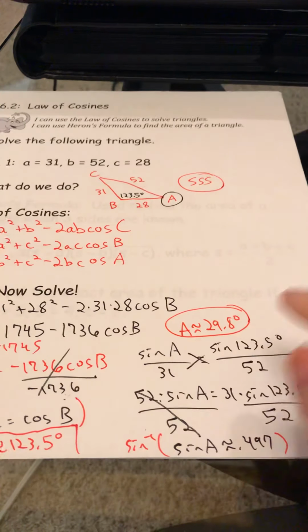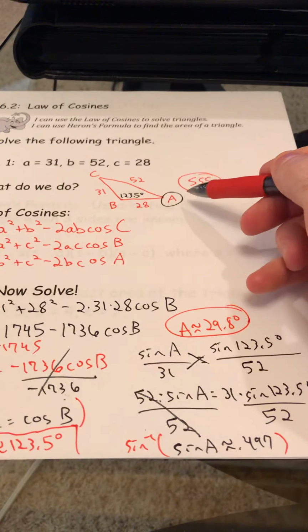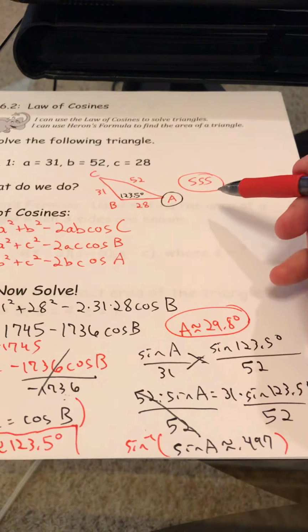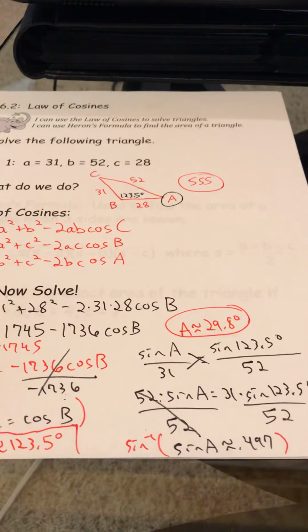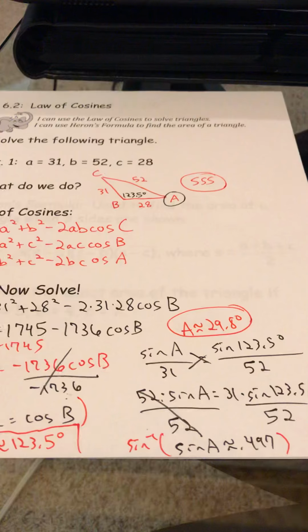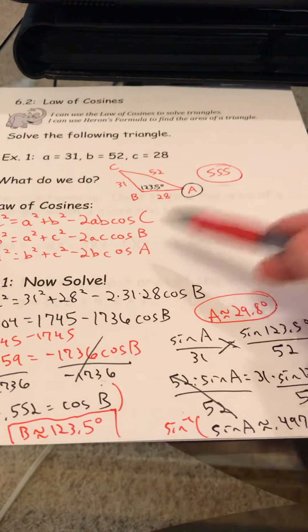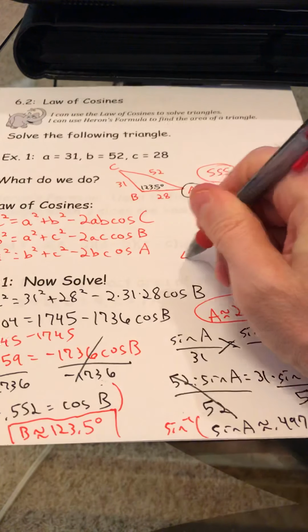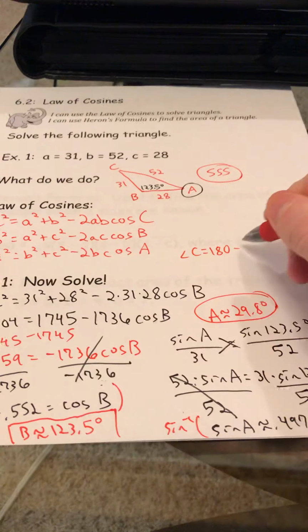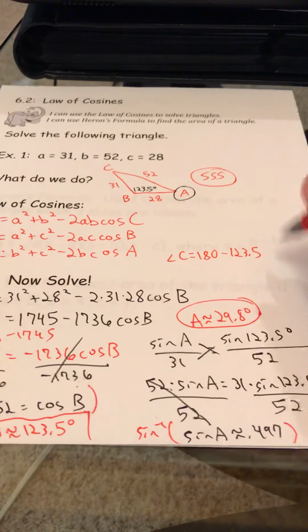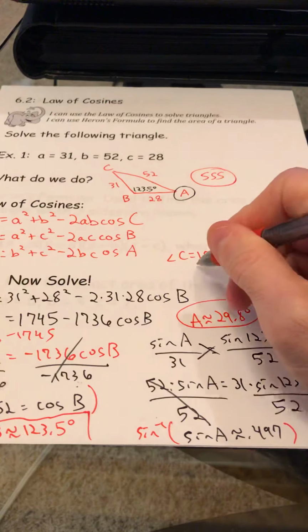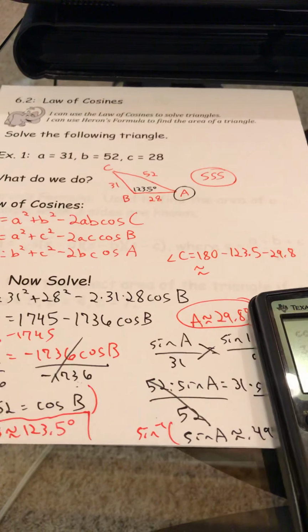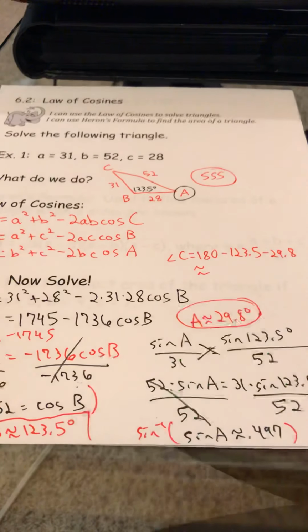We now have our second of the three portions we need for solving the triangle. To get your third angle, obviously you now have three options. If you really wanted to make it ugly, use law of cosines. You could do law of sines again, but no reason to. We'll just take that angle C is 180 minus 123.5 minus 29.8, and that is 26.7 degrees.